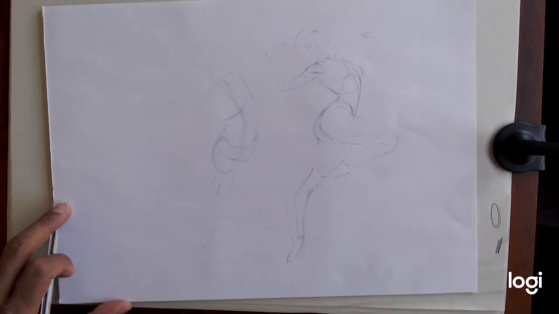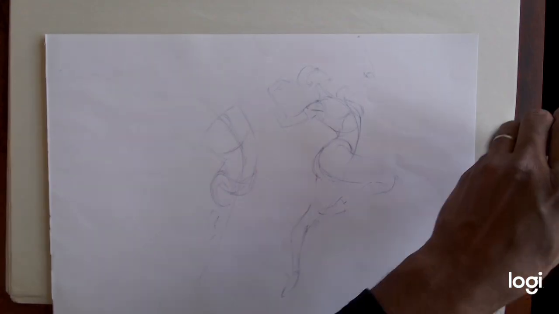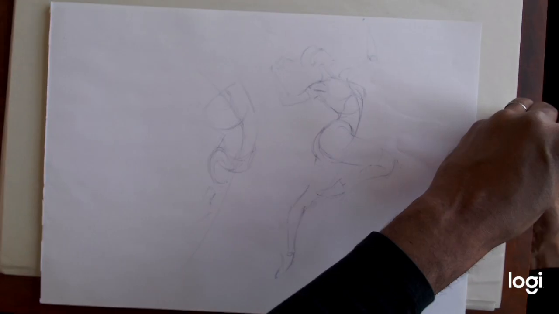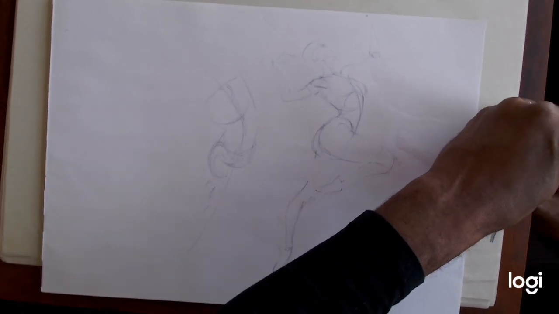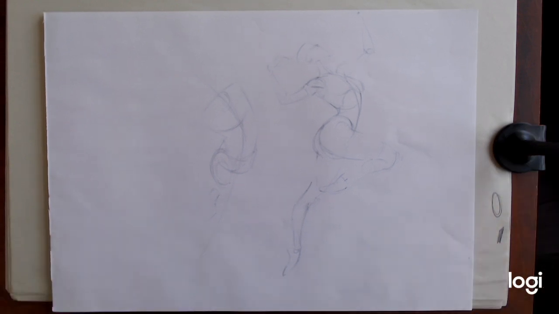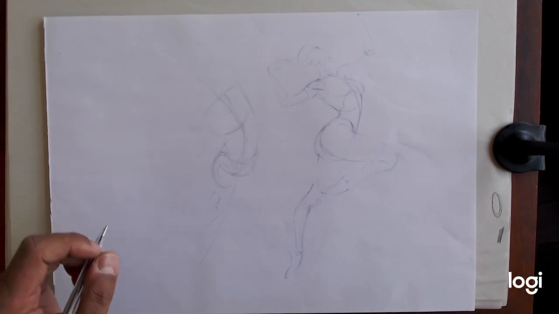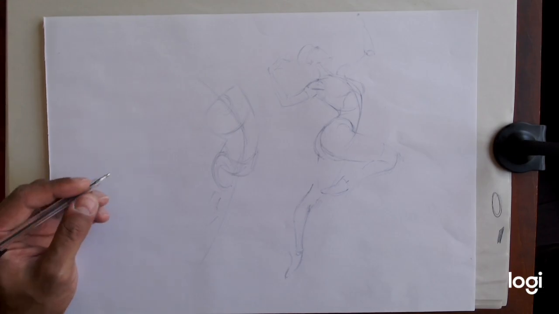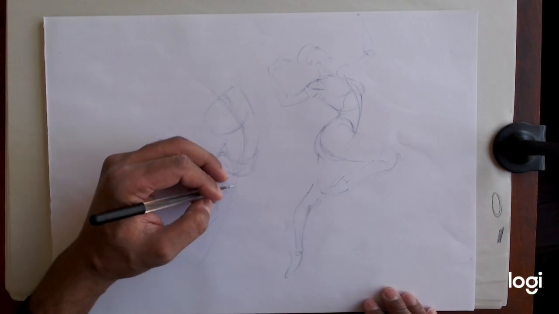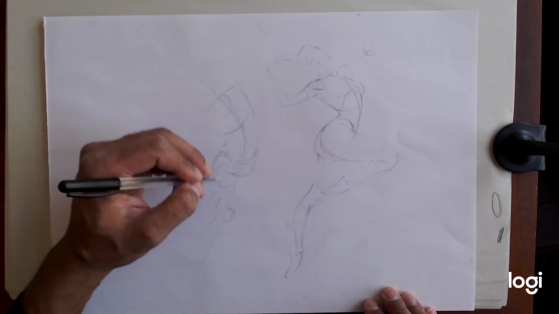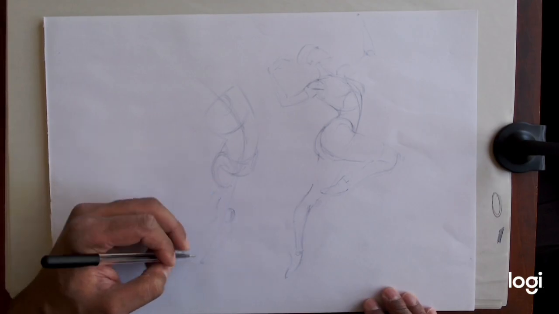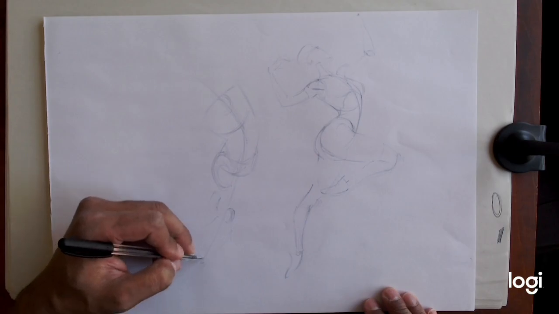Let's see if I'm... I've moved the camera a bit. So the other leg, maybe it's not pushing down or backward too much, but might be something that I want to exaggerate.